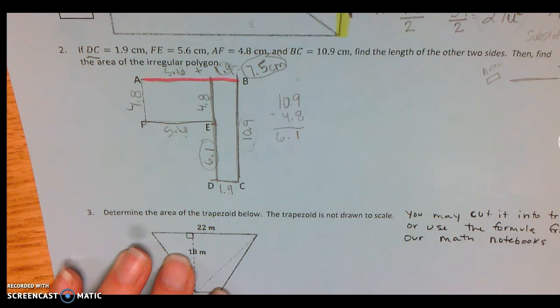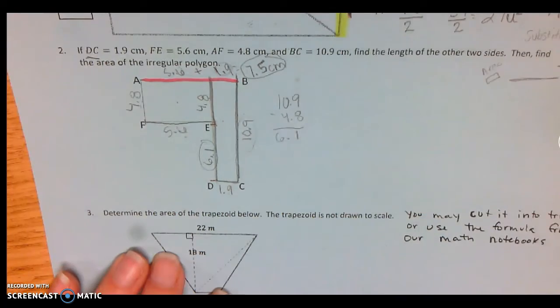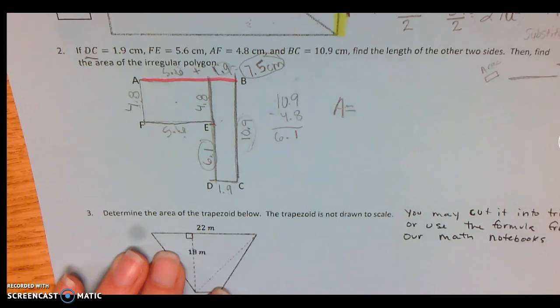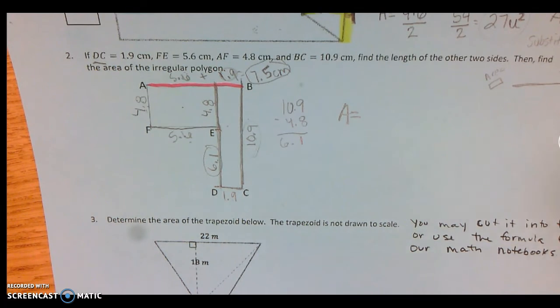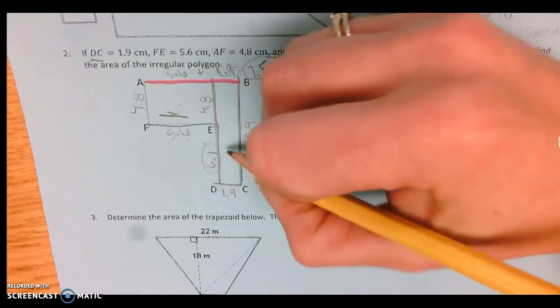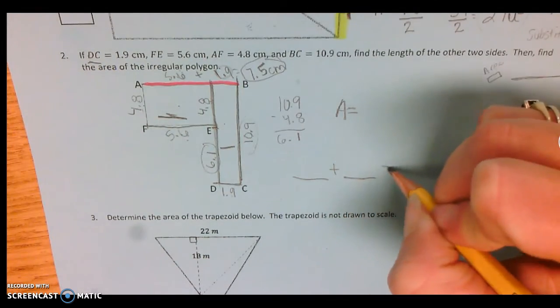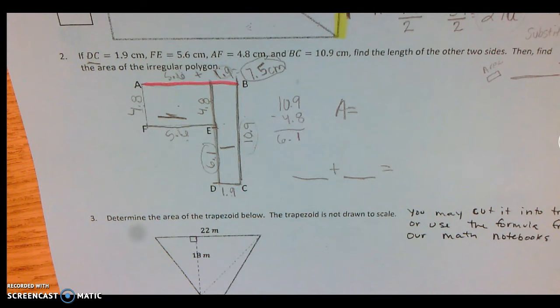I can now find the area of this irregular polygon. So I would find the area of this rectangle and the area of this rectangle. I would use my formula sheet in my math notebook to know what the area of a rectangle is if you don't have it memorized already. I would use in my notes where we marked the length and the width of the rectangles. And then I would find the area of this rectangle and the area of this rectangle, and I would add them together to get the entire rectangle. So see if you can do that part.